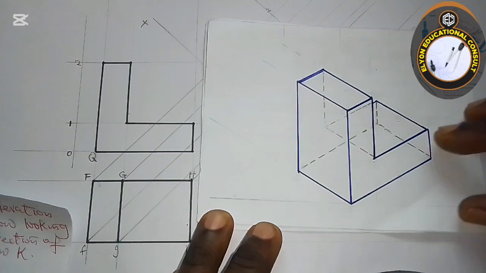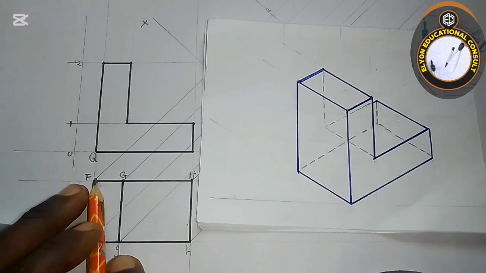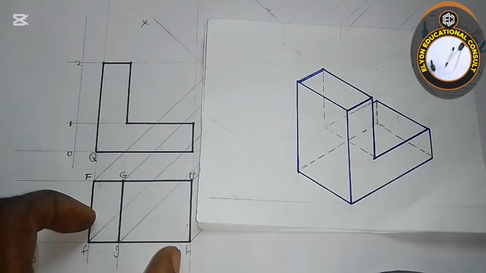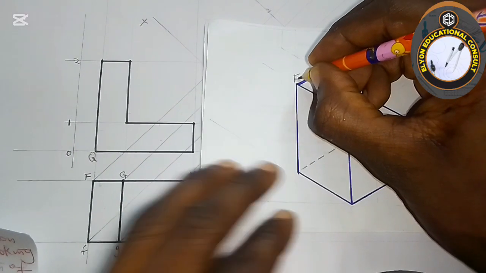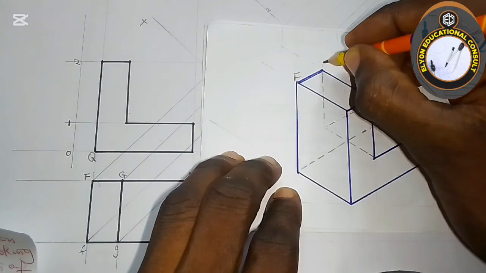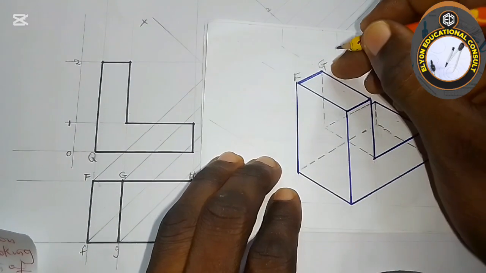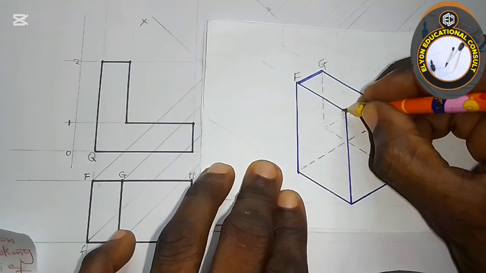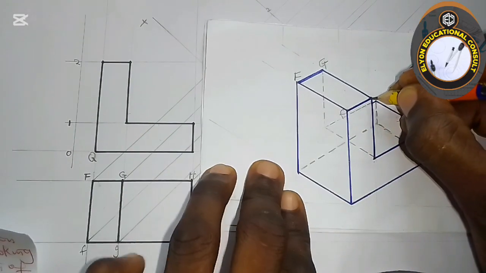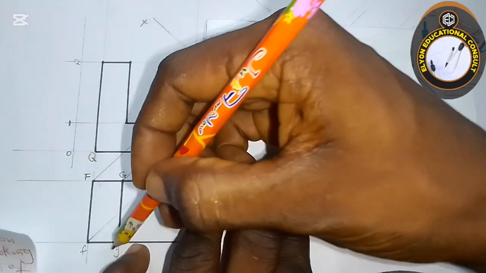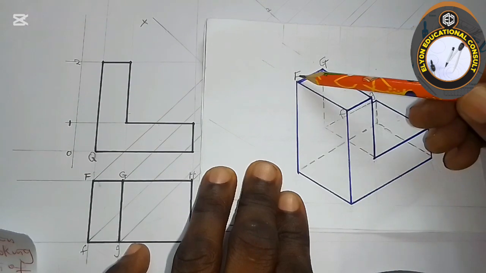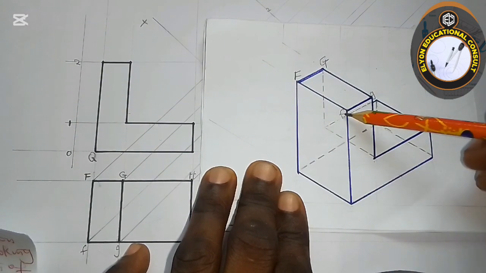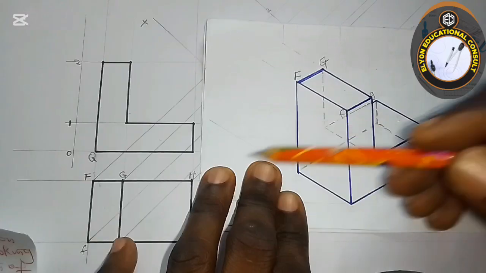Now for this labeling here, if I transfer the same here for this plan, I can have this as my capital F. You can see I can have this as capital G, then I can have this as small f, then this part here, I can have it as small g, which forms FG, small letter F and small letter G, that part.